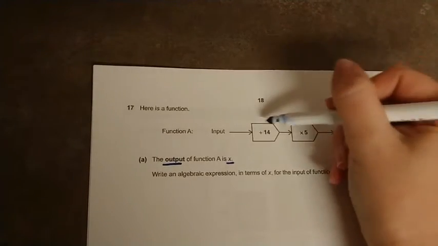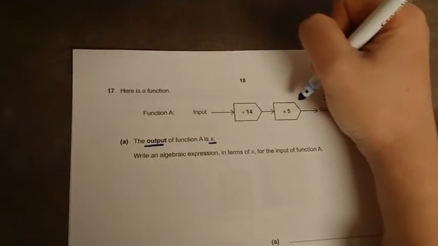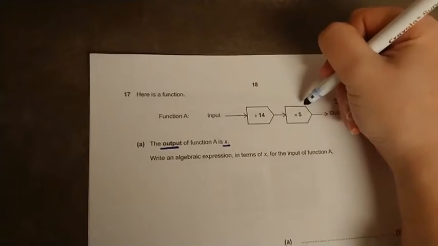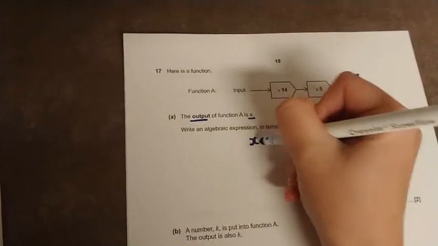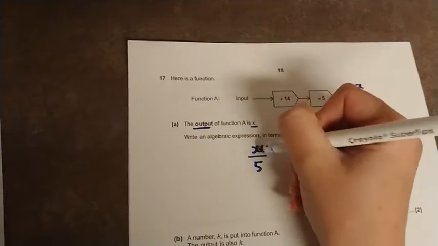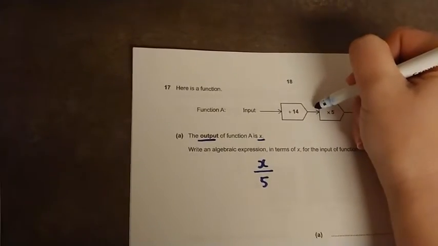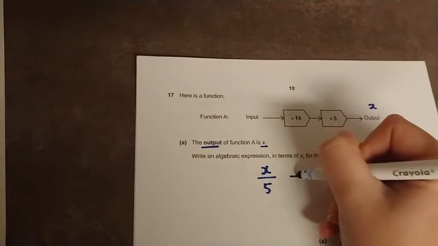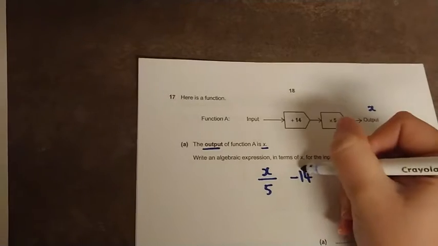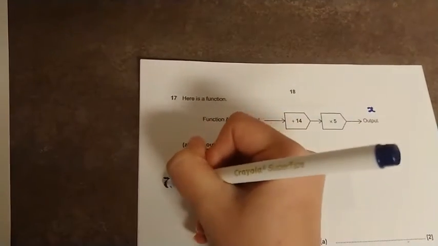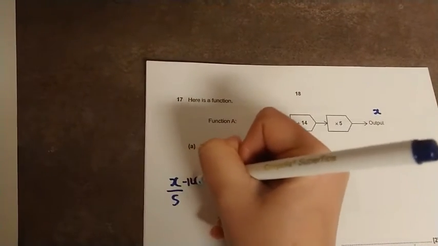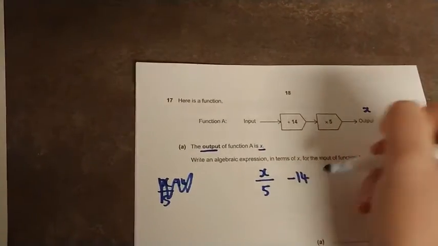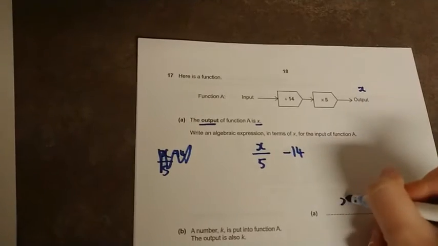So whenever you've got to go backwards to get the input, you've got to do the opposite to what it says. So where it says times by 5, the opposite would be to divide by 5. So I'm just going to write that as x divided by 5, x over 5. Then after that, they've put plus 14, so the opposite would be to minus 14. So it's important to make sure you write that separately. Sometimes it can be very tempting to put it at the top like that, but actually you need to divide it by 5 first and then minus the 14.